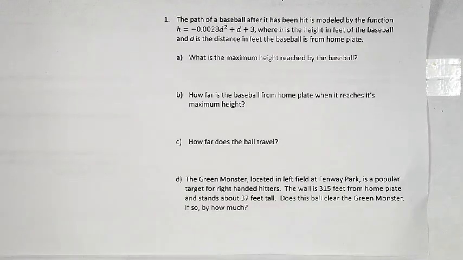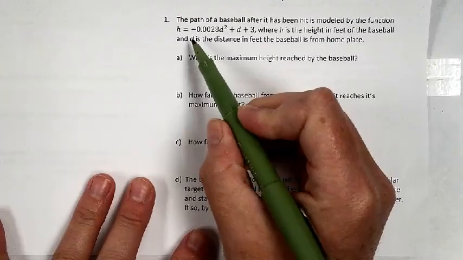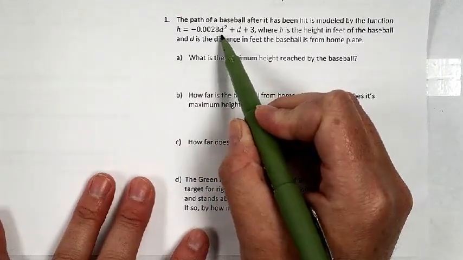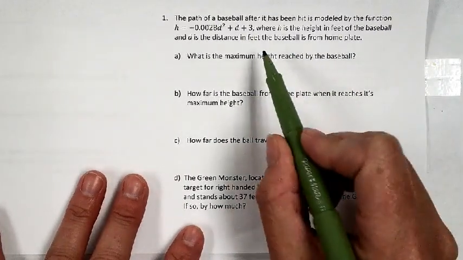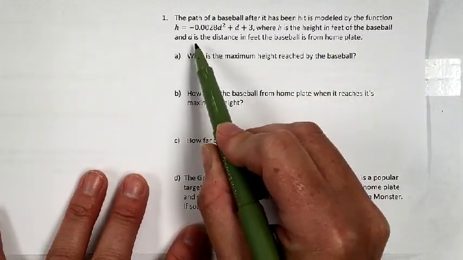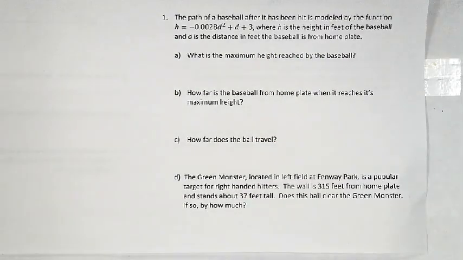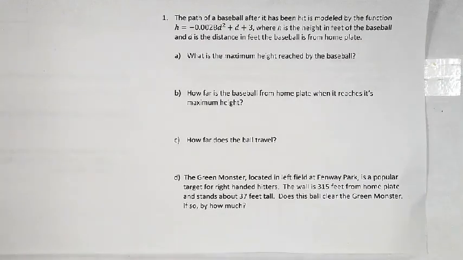All right, quadratic applications. The first one, number one: the path of a baseball after it has been hit is modeled by the function h is equal to negative 0.0028 d squared plus d plus 3, where h is the height in feet of the baseball and d is the distance in feet the baseball is from home plate. So a little bit different than the equation y is equal to negative 16t squared plus vt plus h, but a similar concept of what we're trying to find.